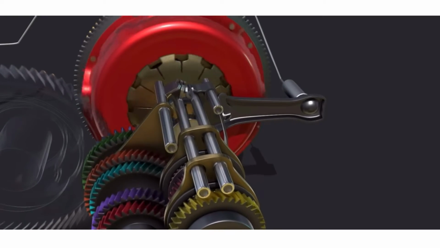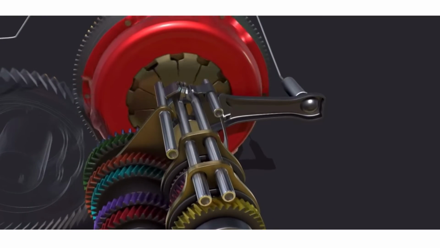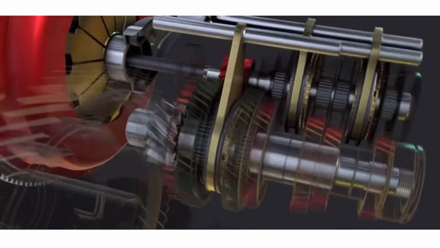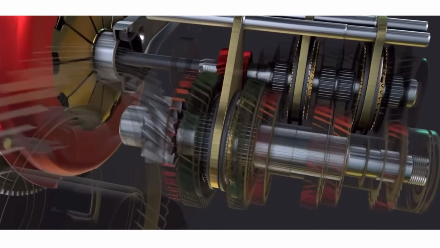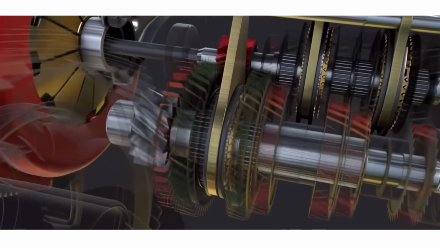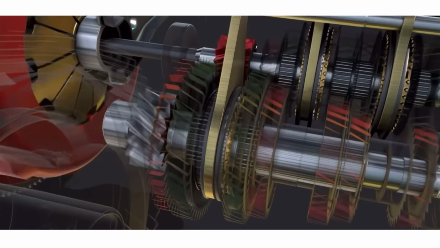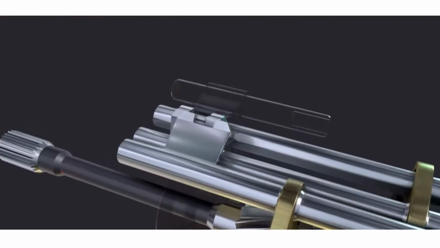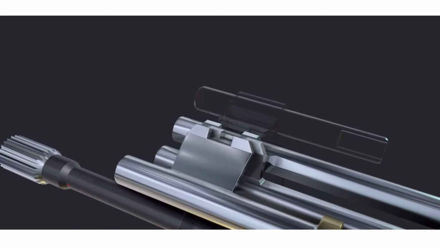Then meshing of the appropriate gear occurs, which makes the system smooth and also decreases the maintenance of the gearbox. Today this system usually comes with a 5-speed, 1 reverse manual transmission configuration.